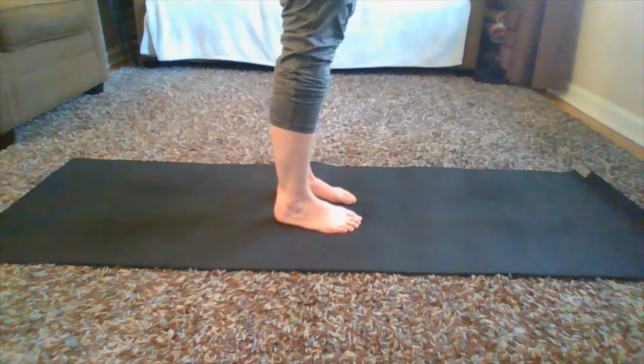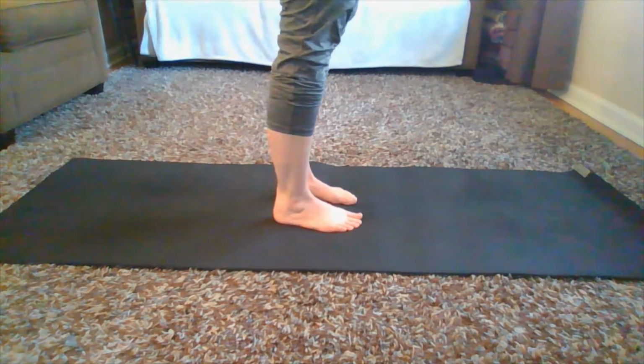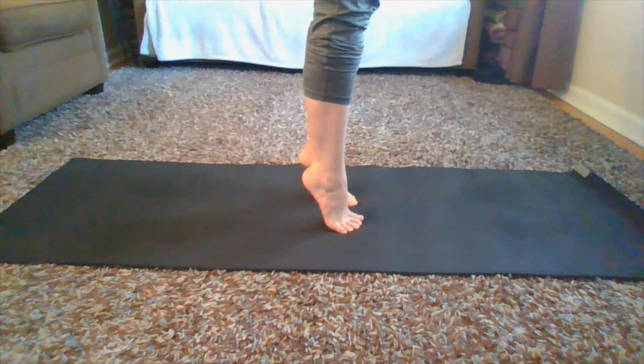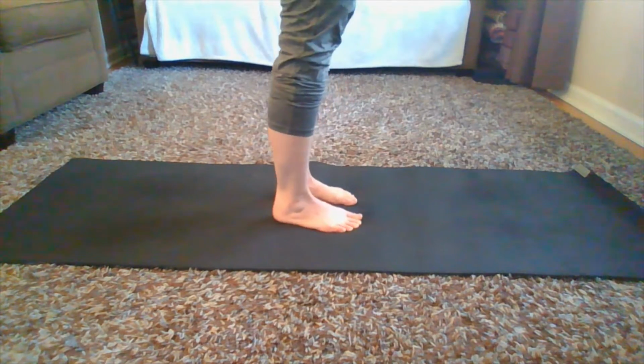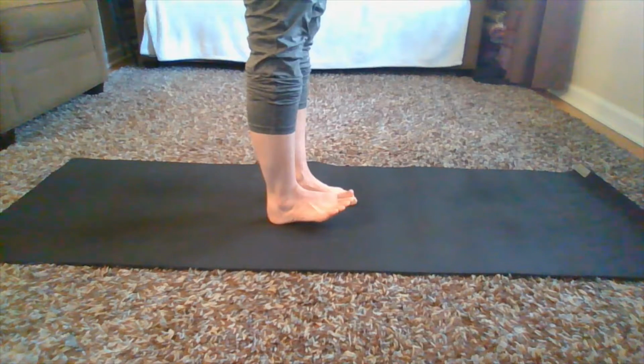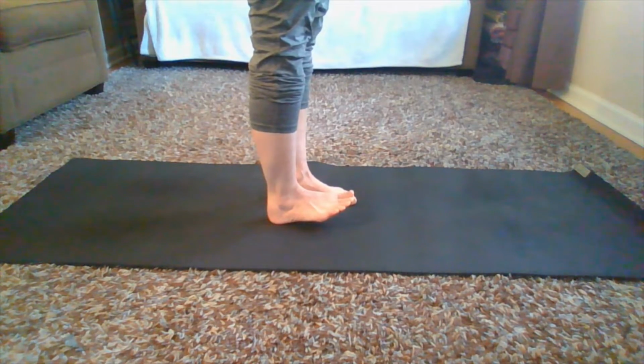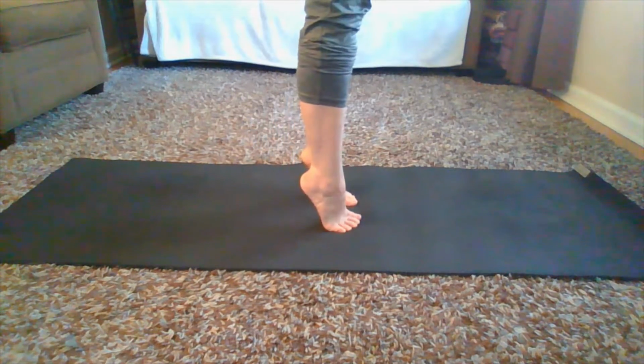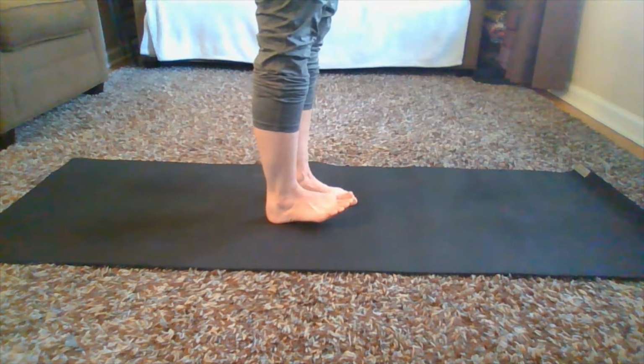And the way that looks if you're standing, weight bearing, plantarflexion is lifting the heels. And then dorsiflexion would be lifting the ball of the foot up off the floor. Plantarflexion, dorsiflexion.